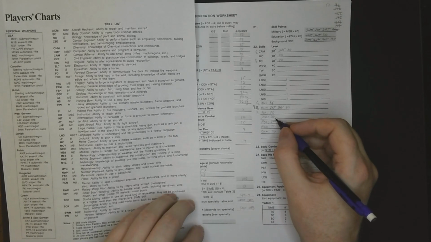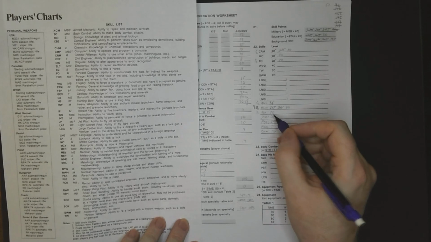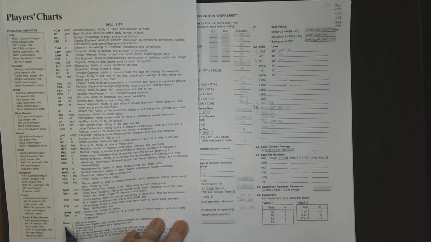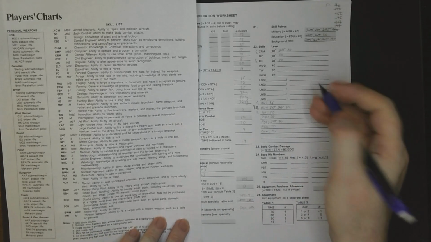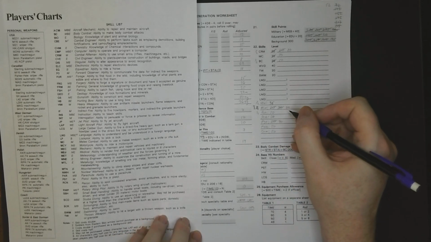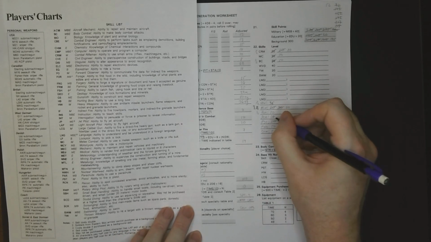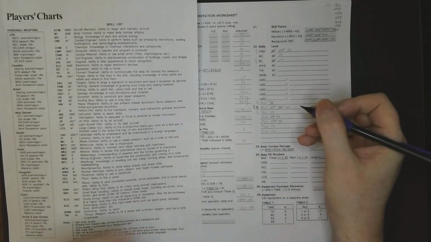You know what? I think I want more scrounging so I can live off the land better if I fail my hunting rolls. So, scrounging, military or background. We've still got a bunch of background points left, so let's do that. Let's take scrounging to 80. This guy's a master scrounger.